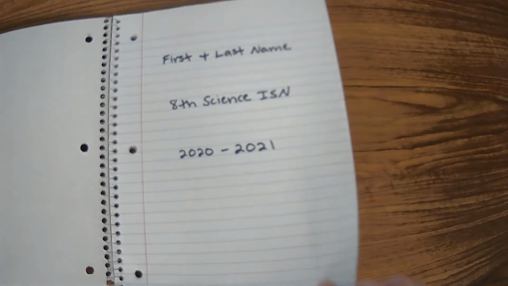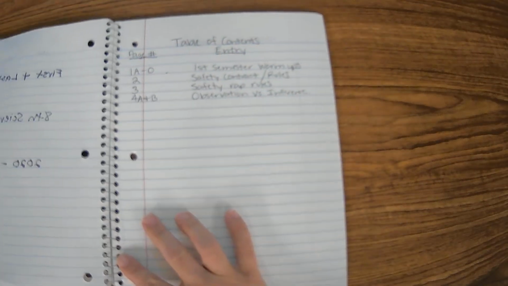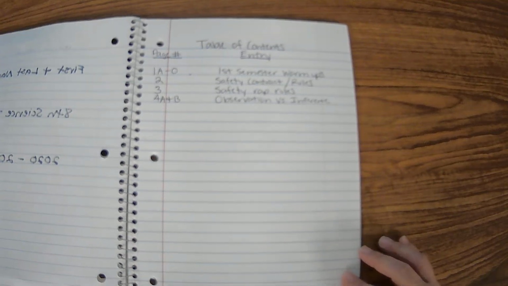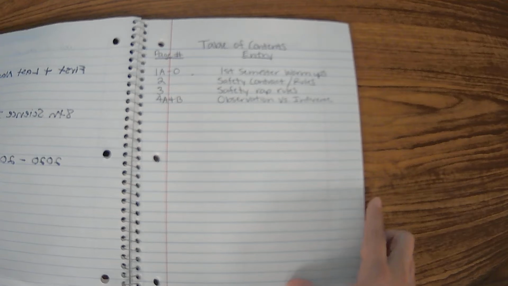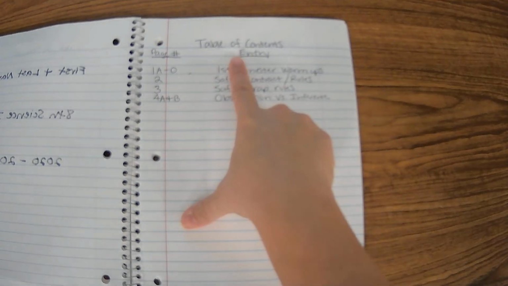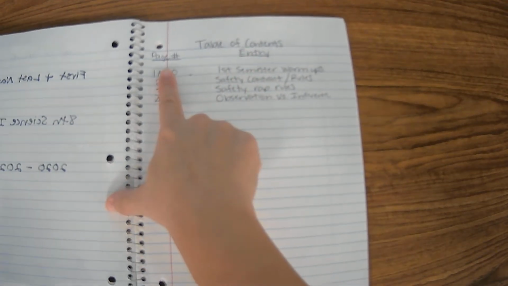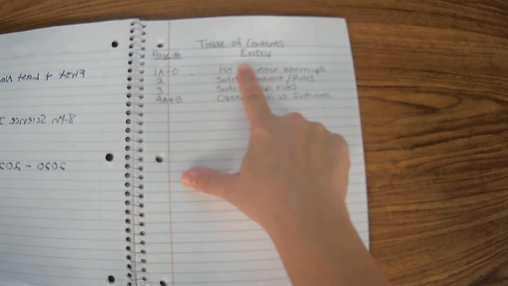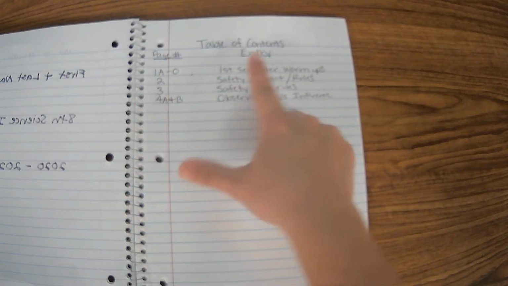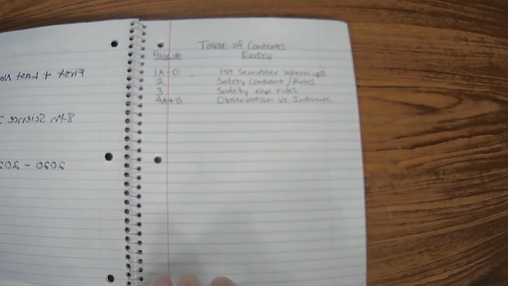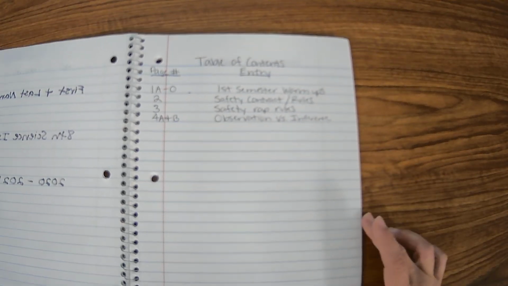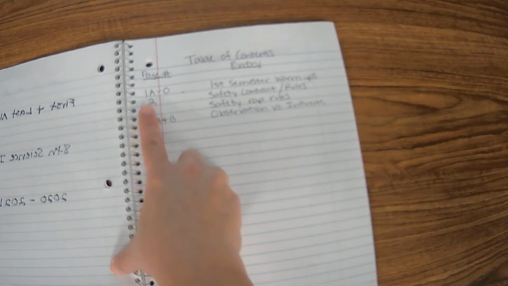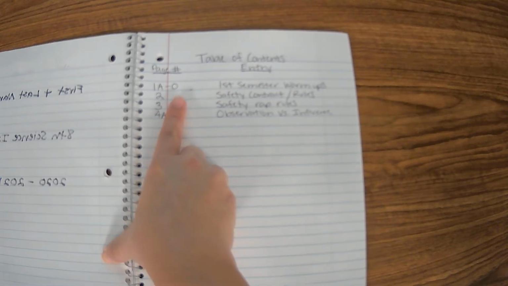Okay, the next thing we're going to be setting up is our table of contents. So you're going to reserve 4 pages, front and back, for a table of contents. So title it, and then I just put page number in the margin, and then entry to the right. And as you can see right now, we actually have our first 4 entries. So to the left, I put pages 1A through 1O. I'll explain that in a second.